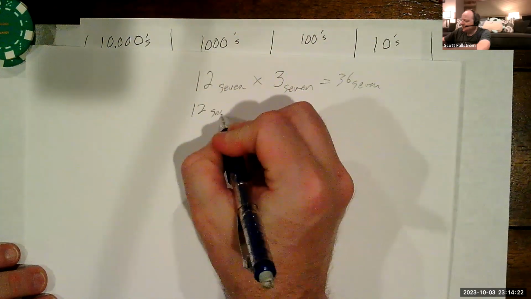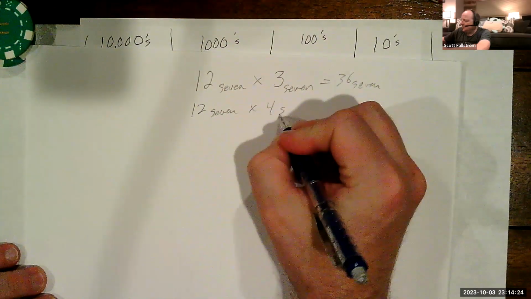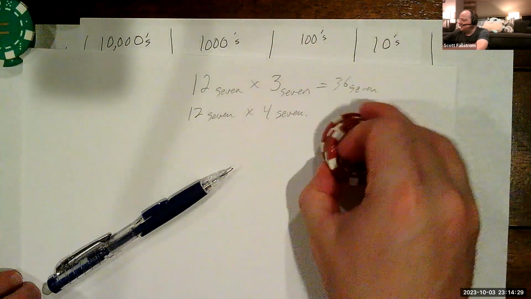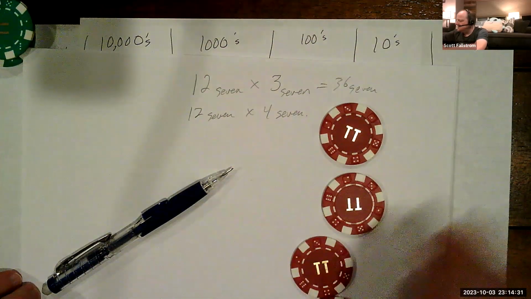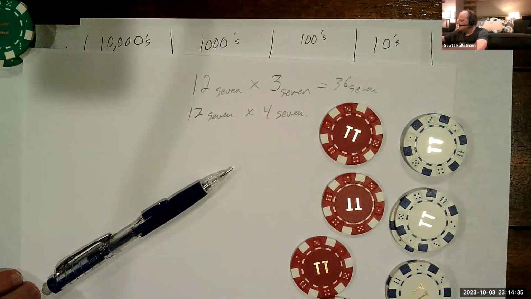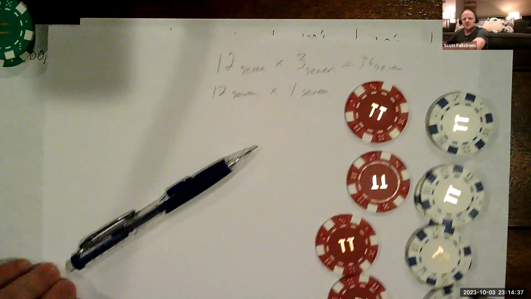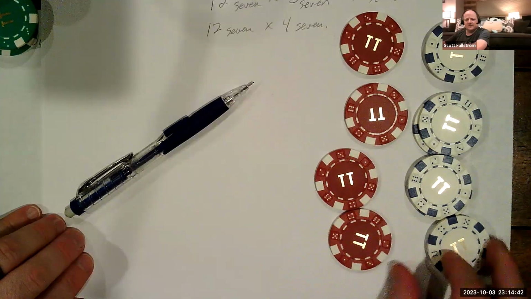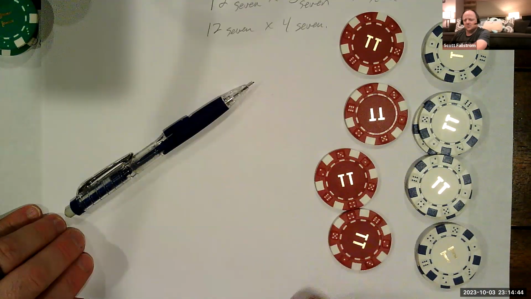1, 2, base 7 times 4. Okay. So 1, 2. Now as I do this, I have 1, 2, 3, 4 groups of this, and each one of these gets 2. Okay, so there they, oops, it's not showing all the way on camera. Sorry about that. So 1, 2, 1, 2, 1, 2, 1, 2. I have 4 of them. Each one of these is 2. Each one of these is 1.